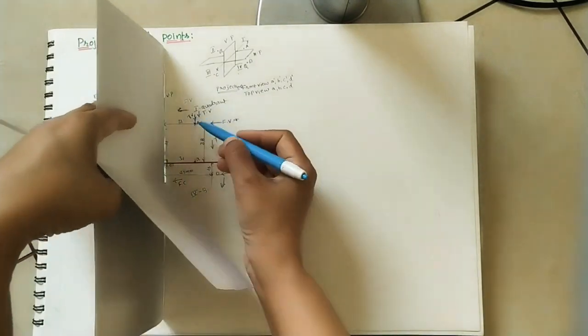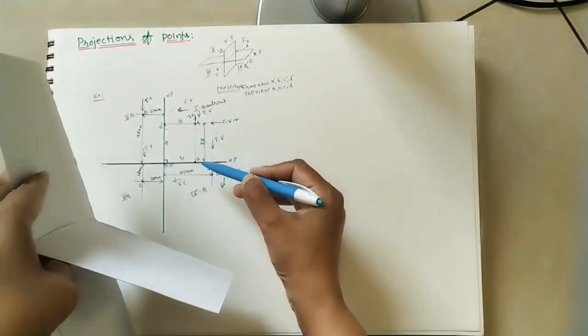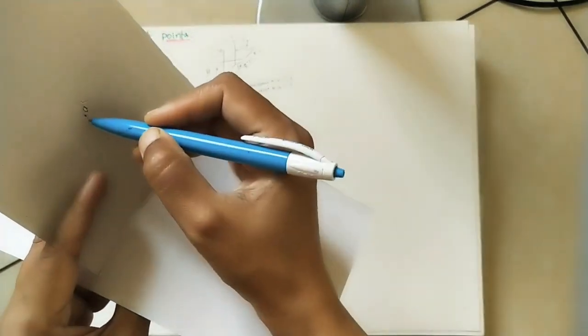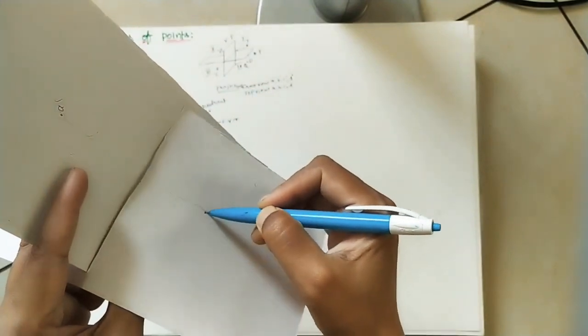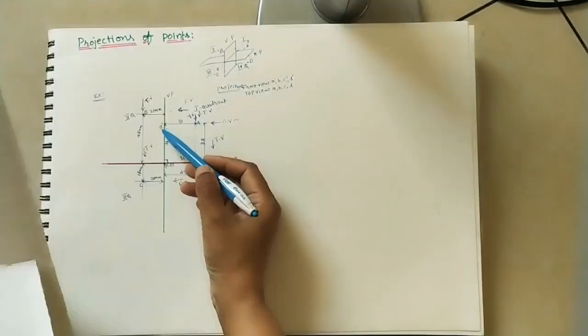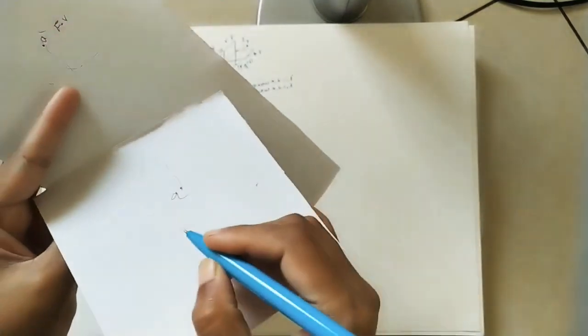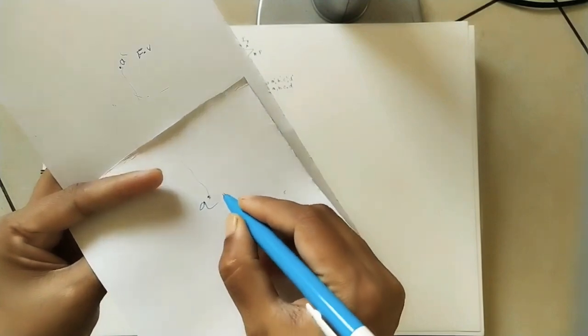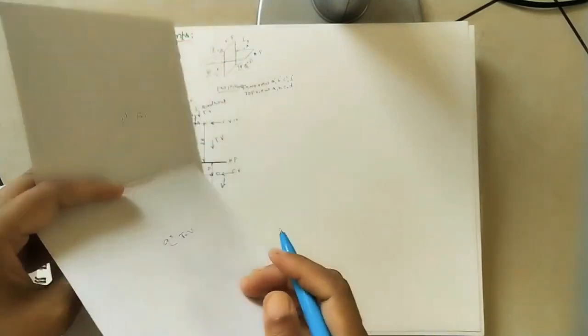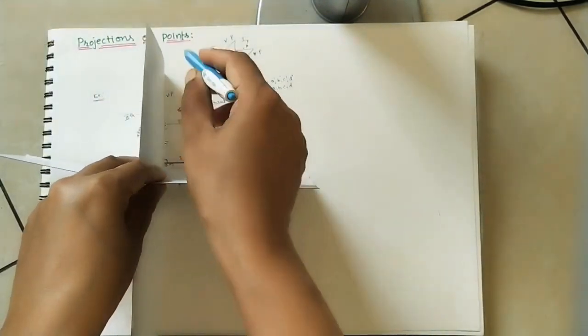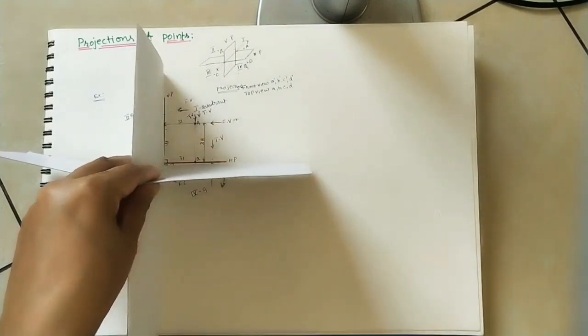So a dash is coming here and a is coming here on this plane, on the same line, because we are taking a common point. Both are the front view, I will write here FV, and this is the top view, that is TV. Both will come on the vertical plane as well as the horizontal plane.